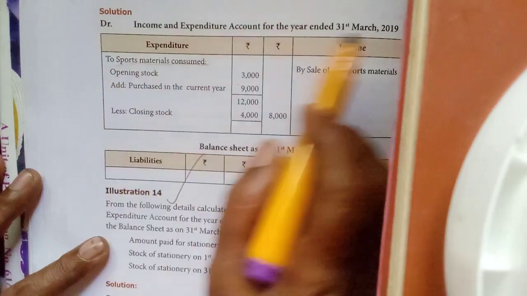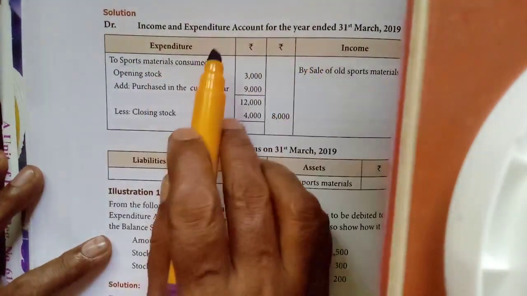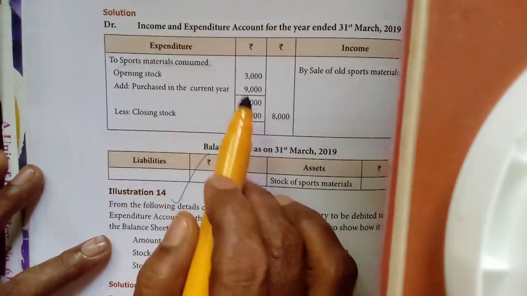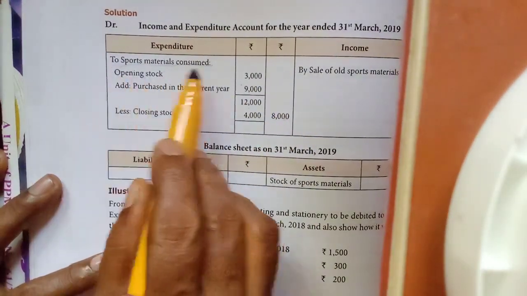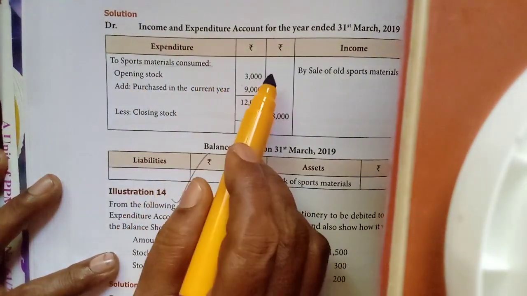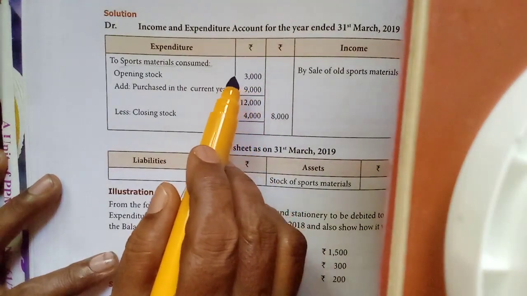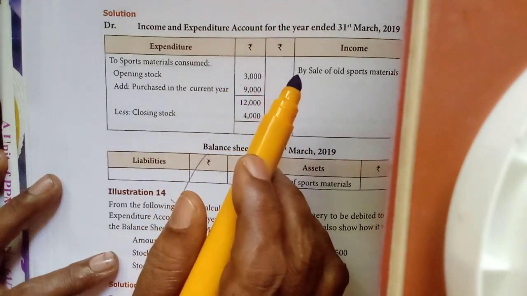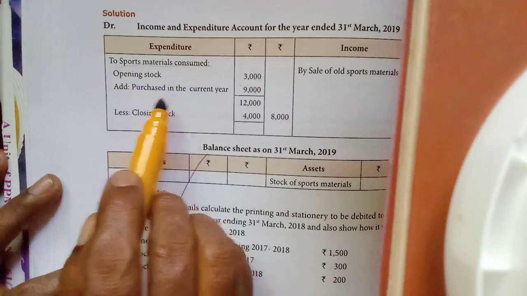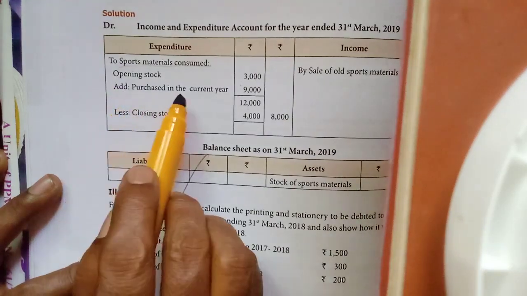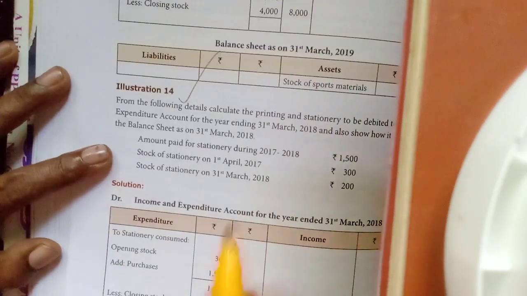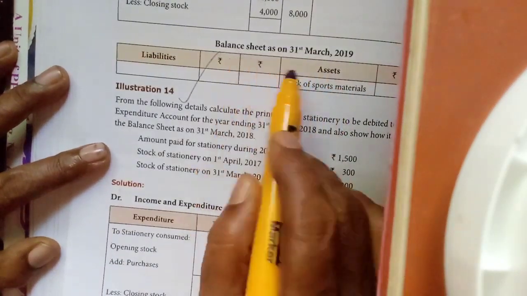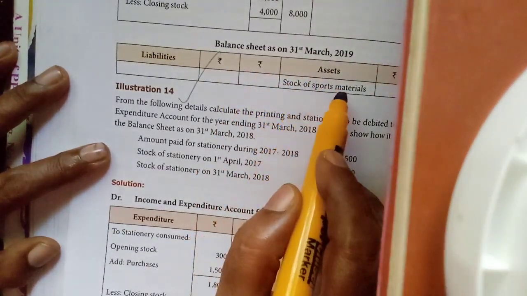See, income and expenditure account. You have to write both sides, so equally we have to divide the sides. For sports materials consumed, two amount columns, so better you can use two pages. Opening stock, add purchases, less closing stock. Then by sale of old sports materials. Then in the balance sheet, on the asset side, stock of sports materials.